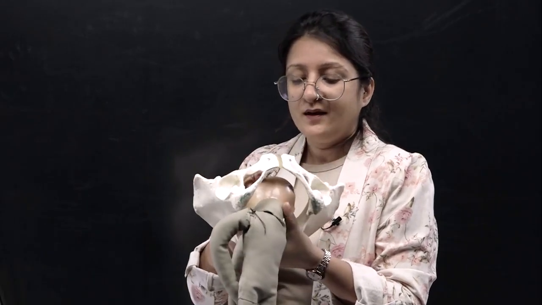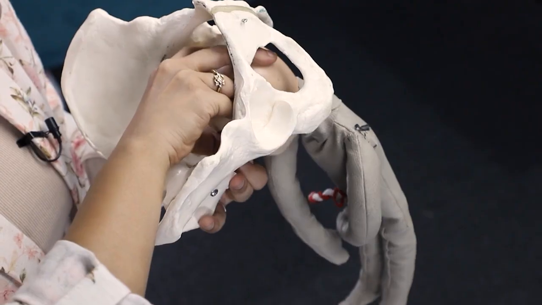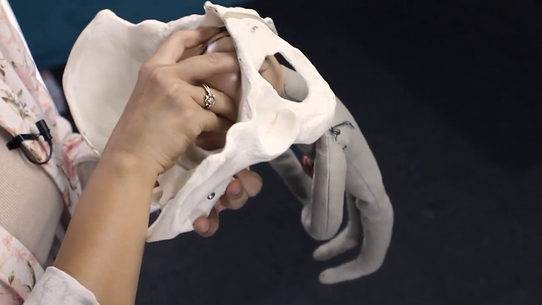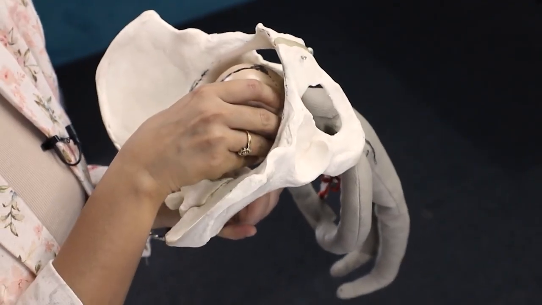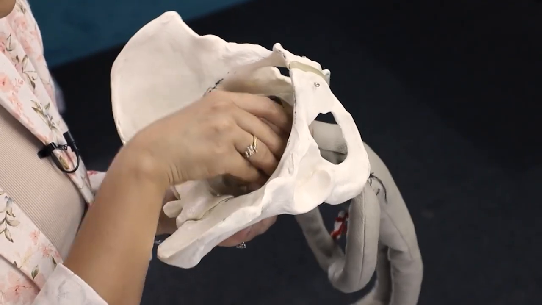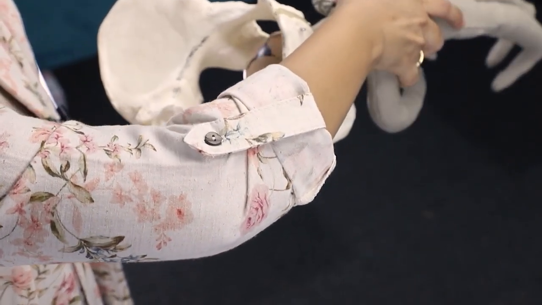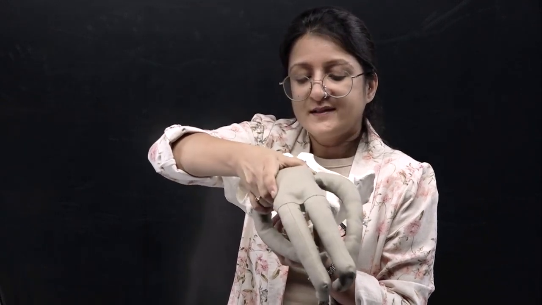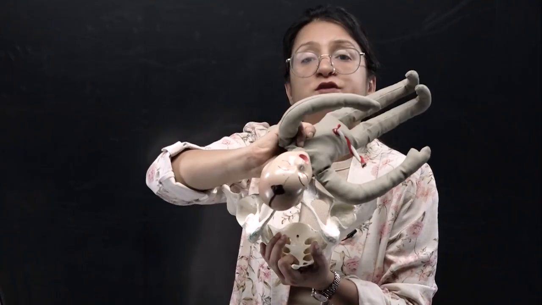So further on, what will happen? Internal rotation of the head will take place. So internal rotation of the occiput, so the occiput comes to lie underneath the pubic symphysis. And after this, the head will be born by flexion. So I'll just have to hold the baby from here to help you understand that the head will deliver by flexion. You can see here, first the face will come out and then lastly the occiput.